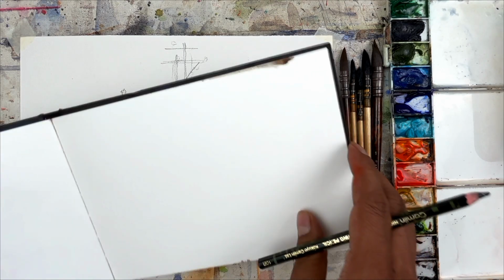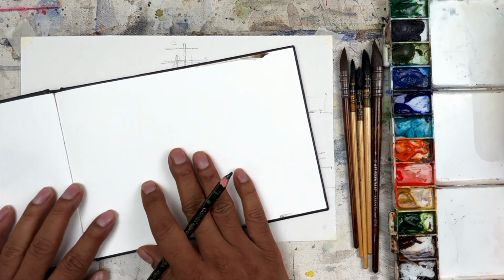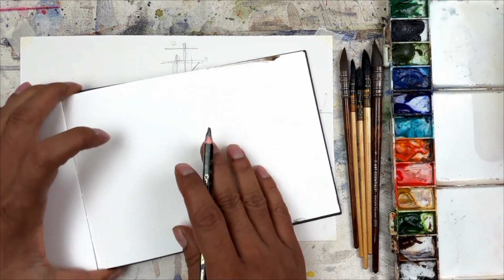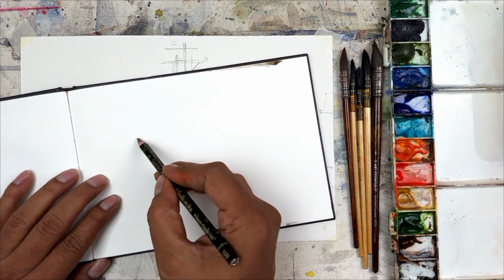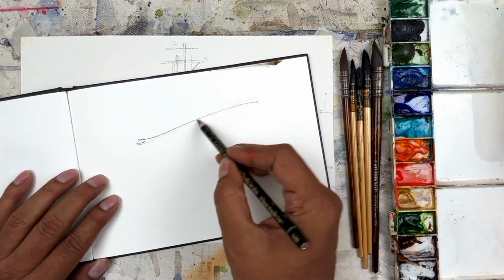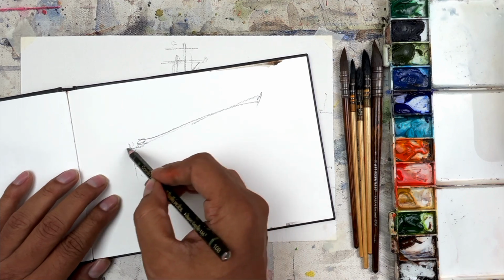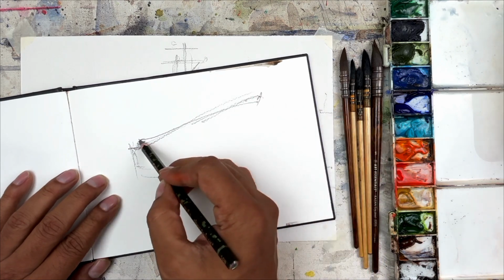Let's move ahead. I'm going to sketch it here. Let's say you have this ship here. This is a ship under construction, in a yard or whatever it is.